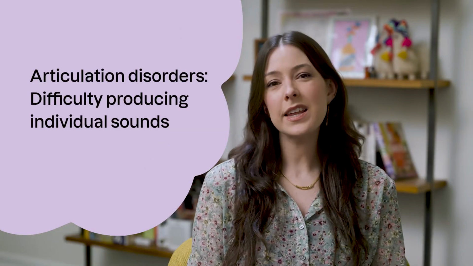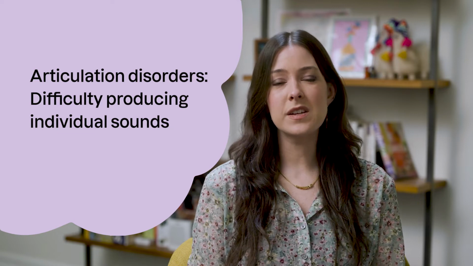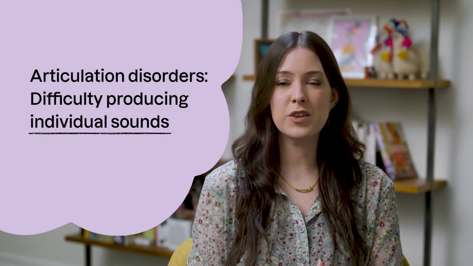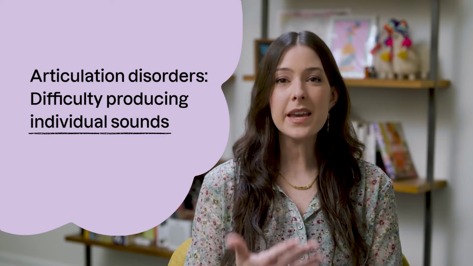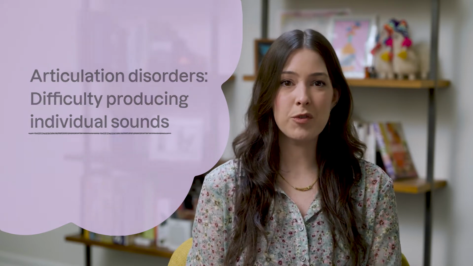Articulation and phonological disorders are both speech sound disorders. The cause of these disorders usually isn't known. Although these disorders both affect how a person talks, there are some key differences between the two. An articulation disorder means a person has difficulty producing individual sounds. Making sounds involves coordinated movements of the lips, tongue, teeth, and palate, as well as the coordination of breath.